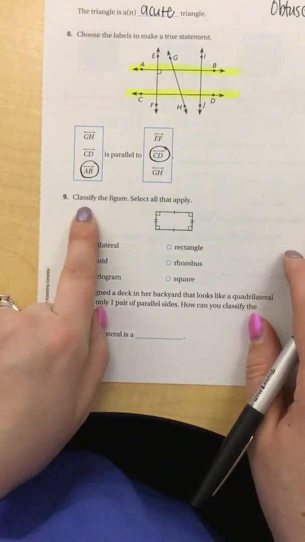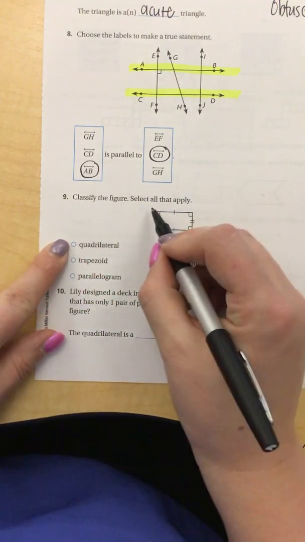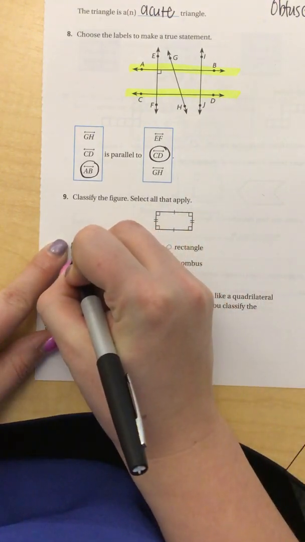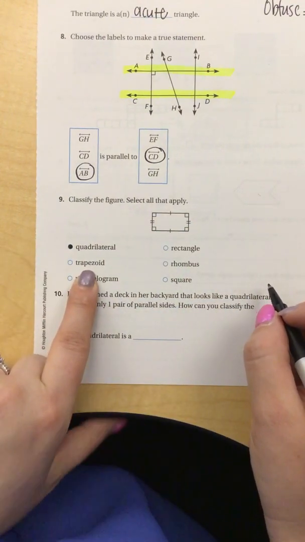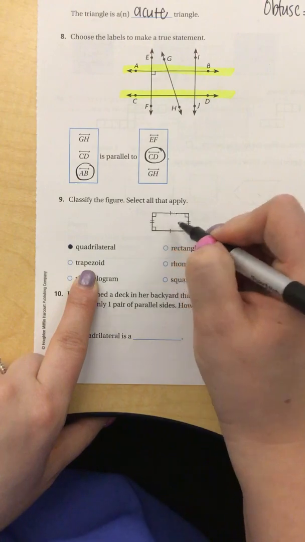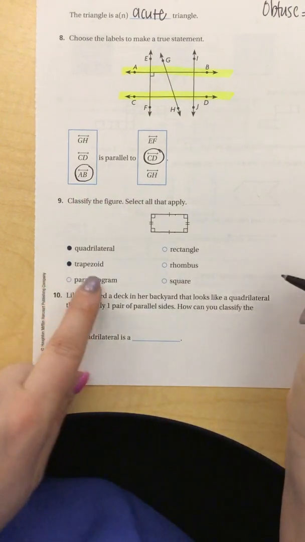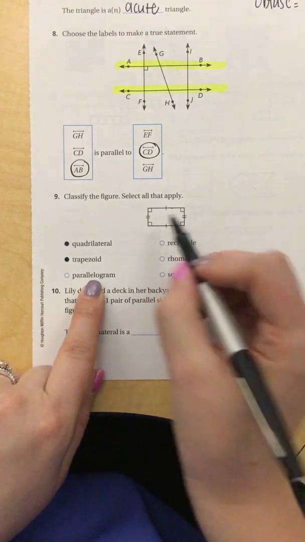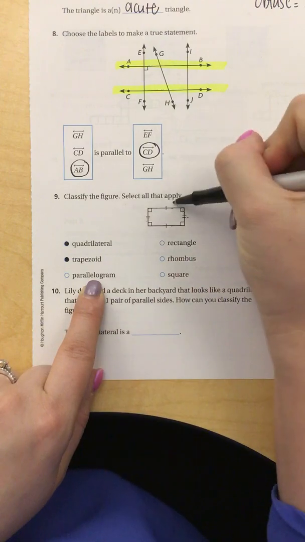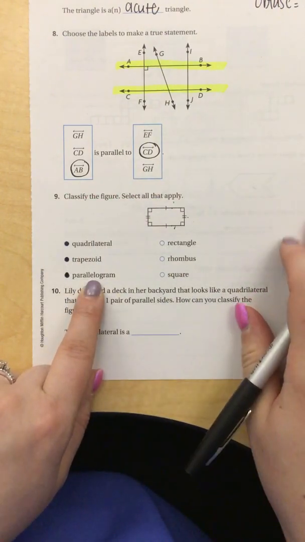Number 9, classify the quadrilateral, select all that apply. Well, we know this is a quadrilateral because it has 4 sides. And by definition, a trapezoid has at least one set of parallel sides. So these ones are parallel. Since they're parallel, it's a trapezoid. We know that a parallelogram has 2 sets of parallel sides. Well, these are parallel and these are parallel. So this does qualify as a parallelogram.